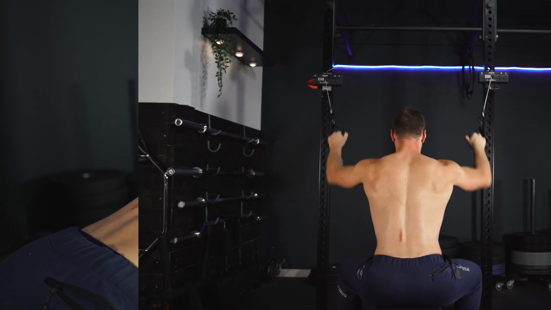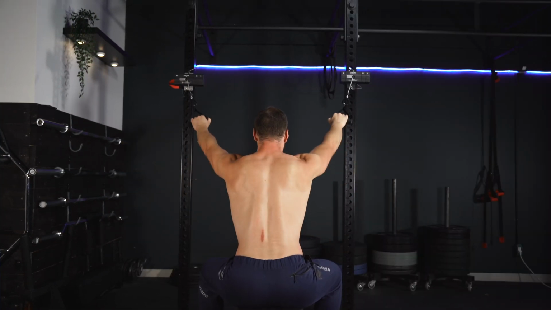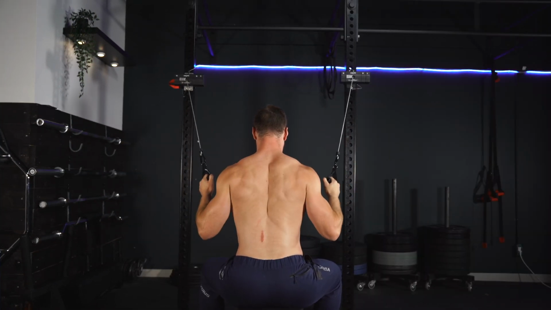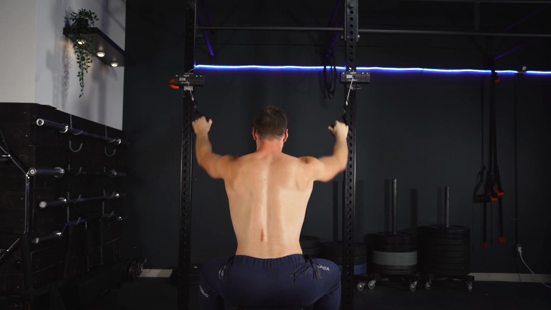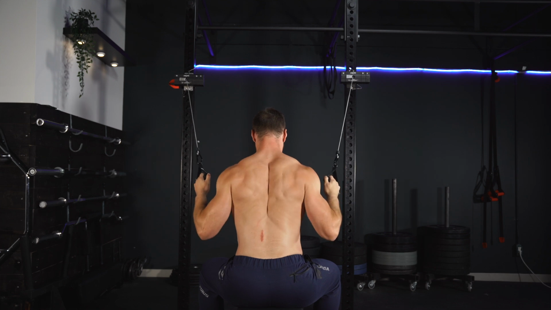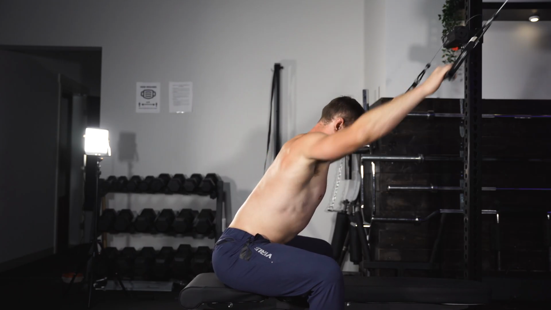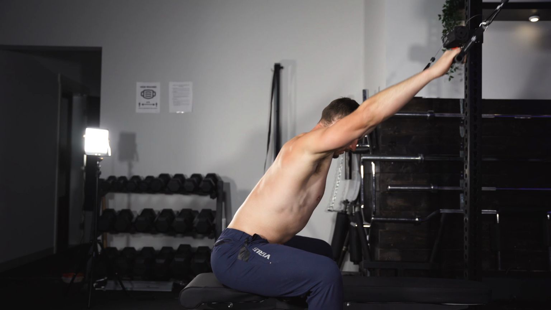One last compound exercise I wanted to cover is a really solid option, particularly if you're limited down to just one lat exercise, and it's going to be the high to low row. This is a pseudo vertical and horizontal pull and works the lats along their line of pull really well.